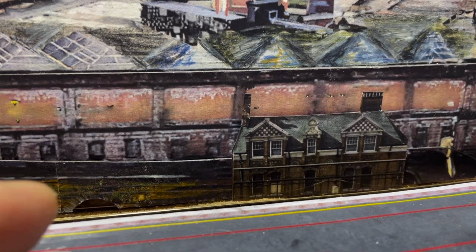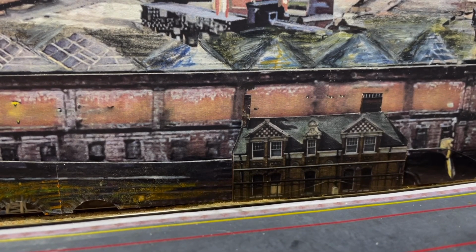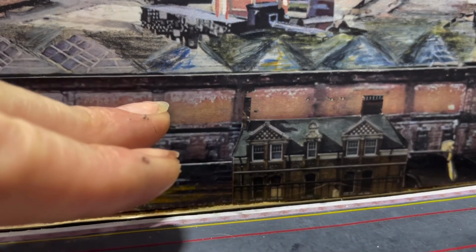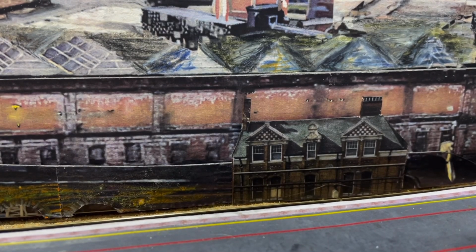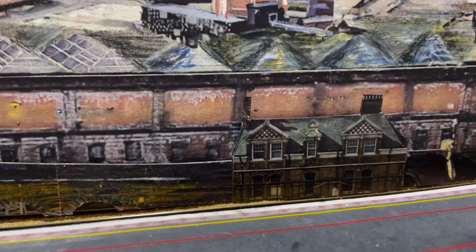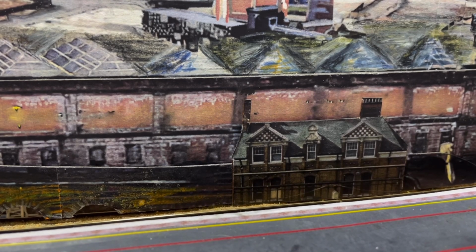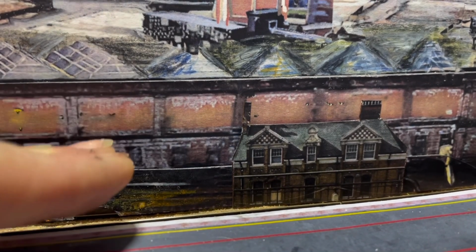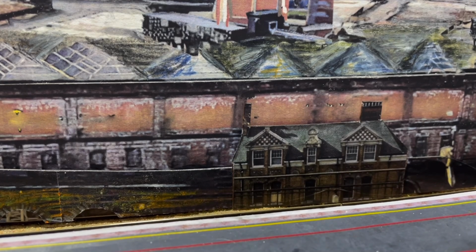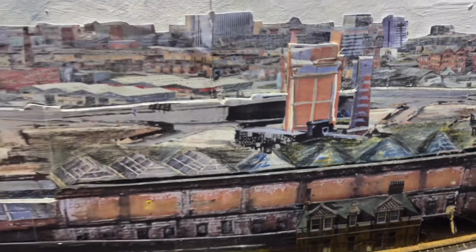So this particular one was good because it was taken from the platform. So it's actually from the right perspective, whereas a number of them are taken from the ground looking up at the pub. So that didn't look quite right. You know, so this one is at the correct angle, if you like, sort of like that. So hopefully that is more convincing, and it does need a little bit more work on this, I think.